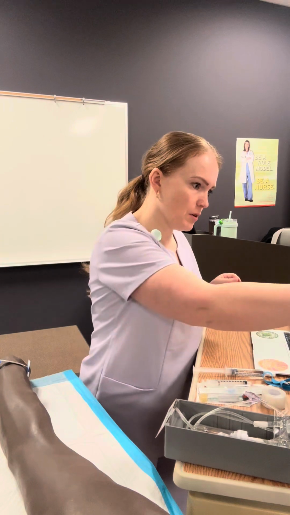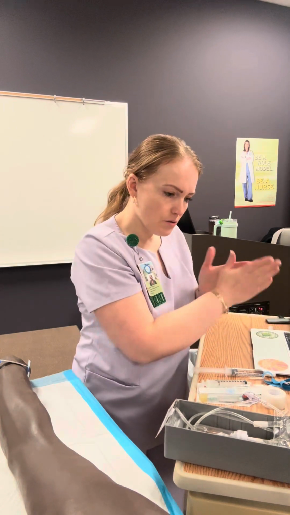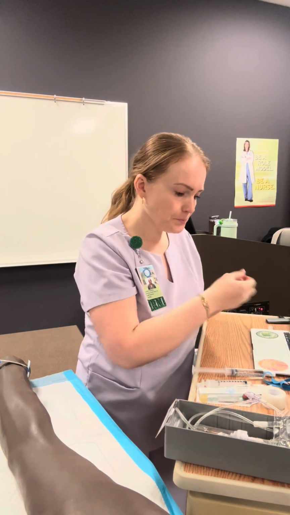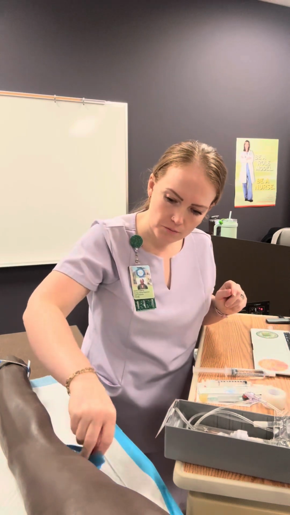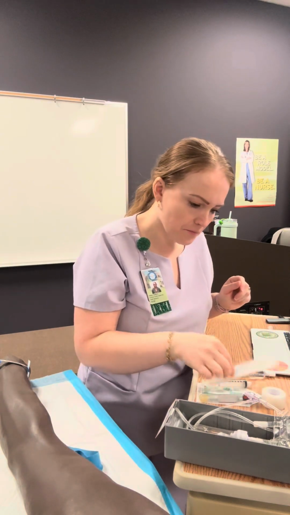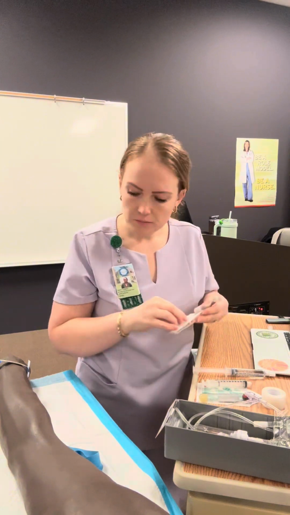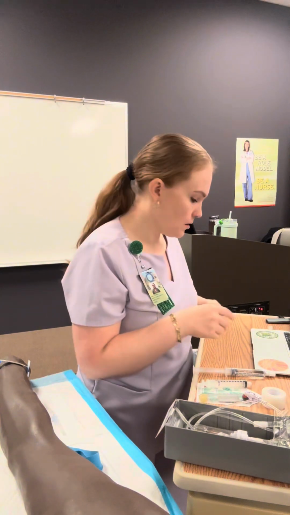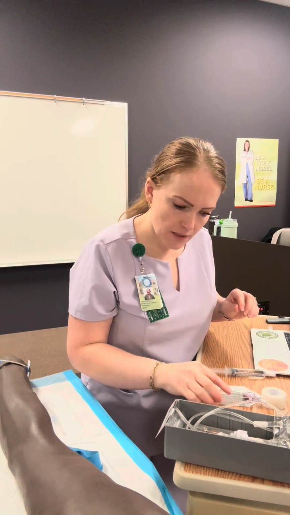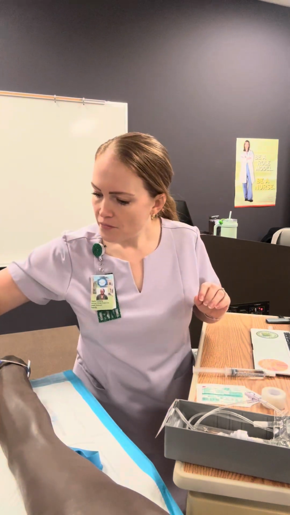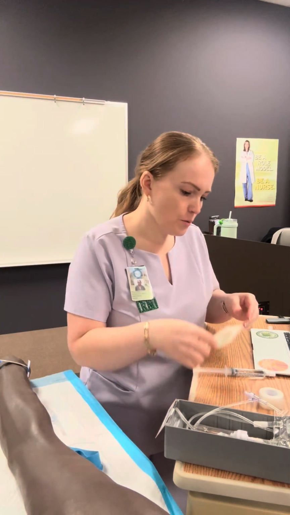In preparation, I'm going to perform hand hygiene. I do that every time I walk into a patient's room. I get my tourniquet right next to this patient, and get my IV catheter open and ready to go next to the patient here. I like to throw away my stuff as I go. I have my syringe and my blood collection tube prepared.